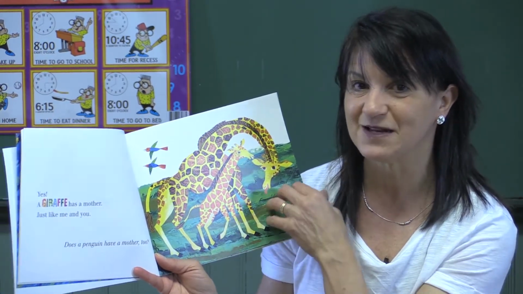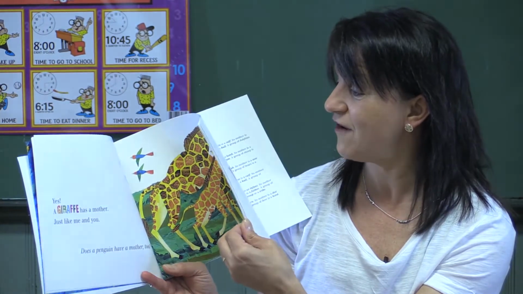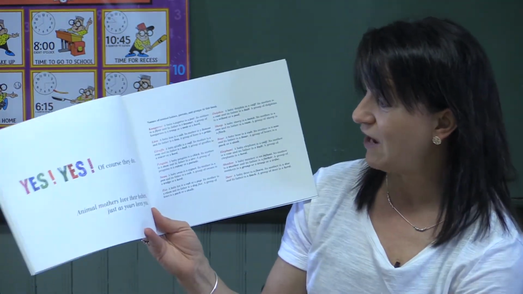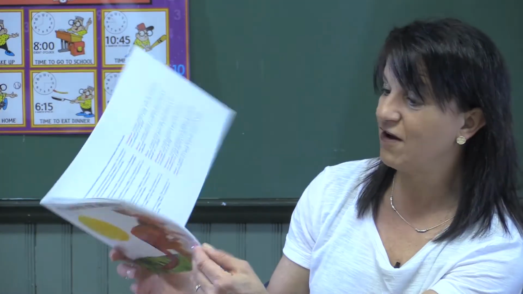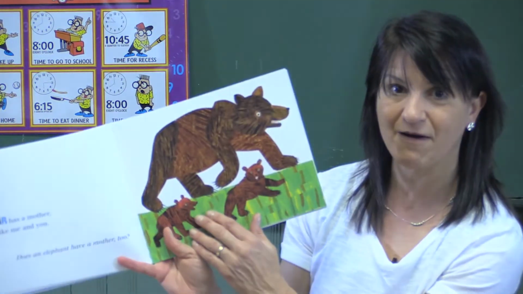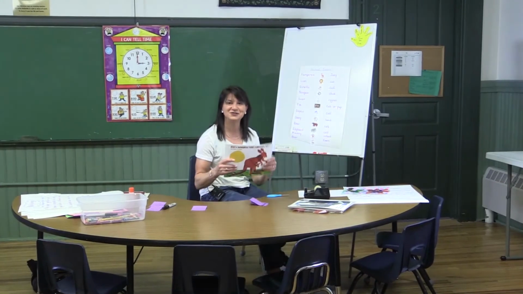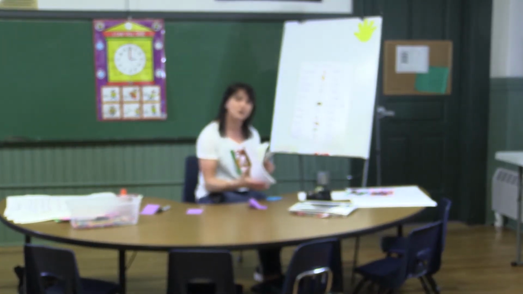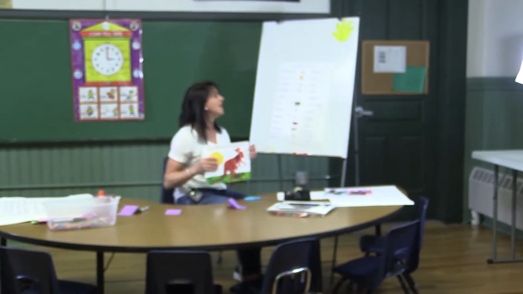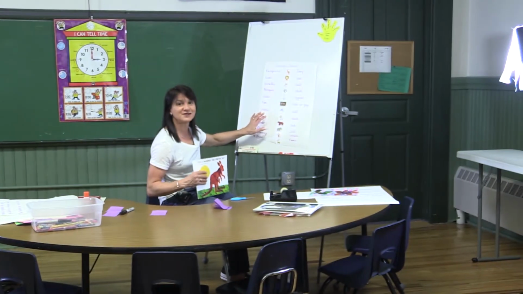Write down some of these animals that we saw. We saw a giraffe, we saw a penguin, we saw a kangaroo, a swan, a fox, let's see, a bear, and find out what the baby name is called, okay? So take some time to do that, and then I'm going to put up a chart that shows you all of the answers. Okay, boys and girls, I asked you to do a little research and see if you could find all of the baby names of some of the animals in this book.